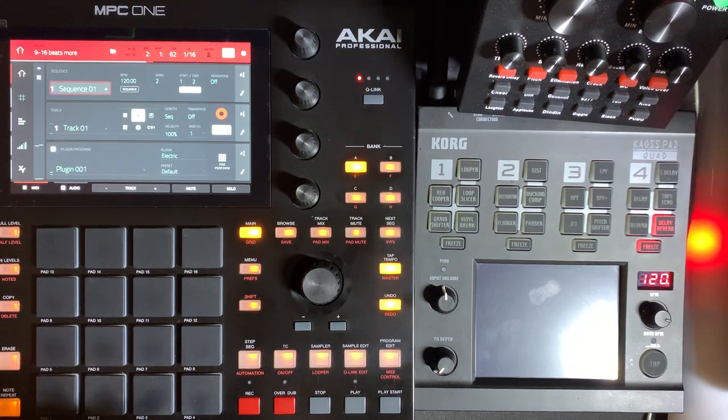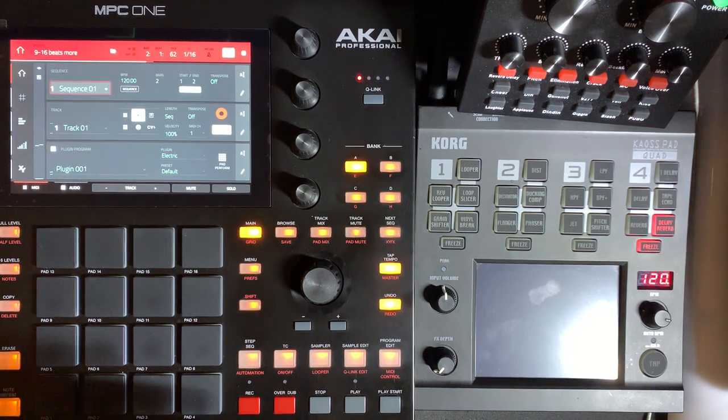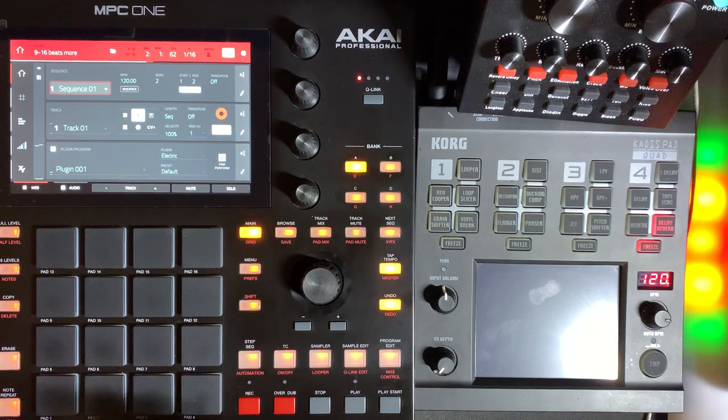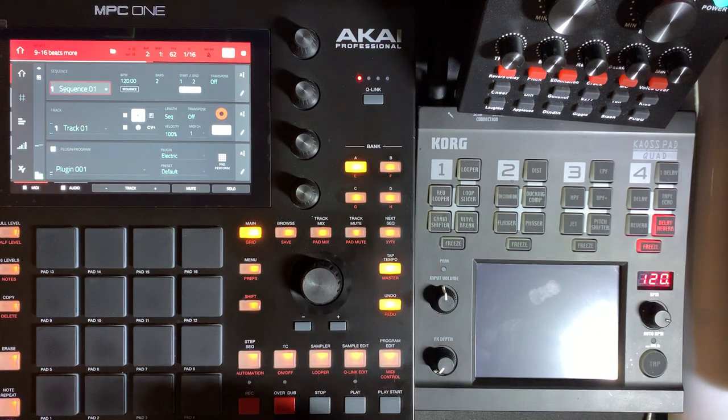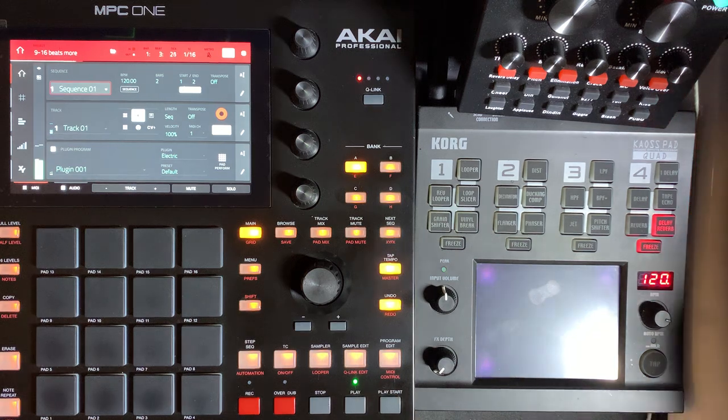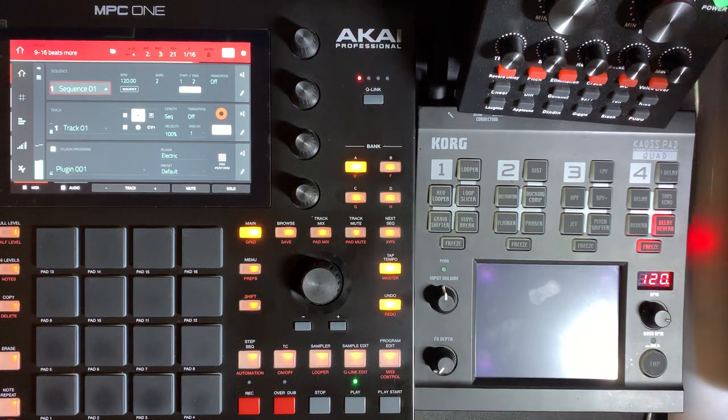Okay, so let's build the beat. It's another day, another beat. So I imported a MIDI sound. And I'm not sure it'll go. Let's take a look at it real quick.